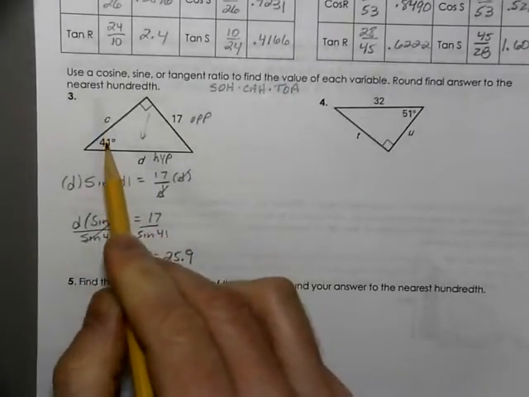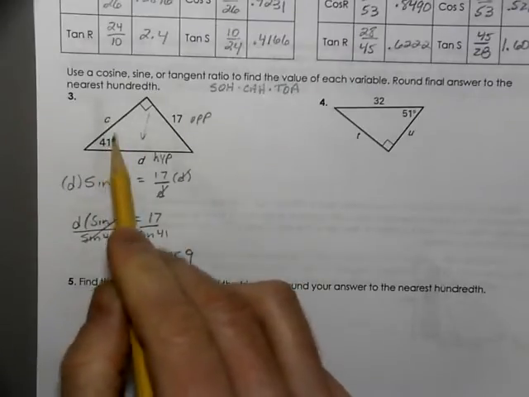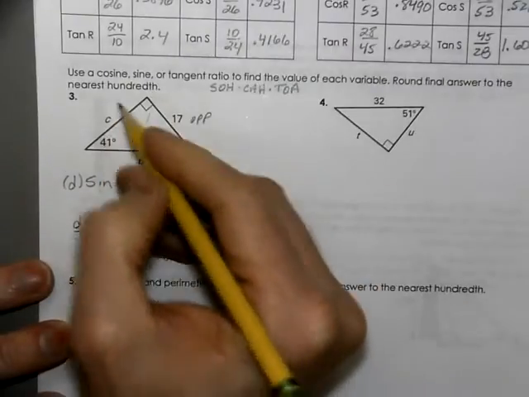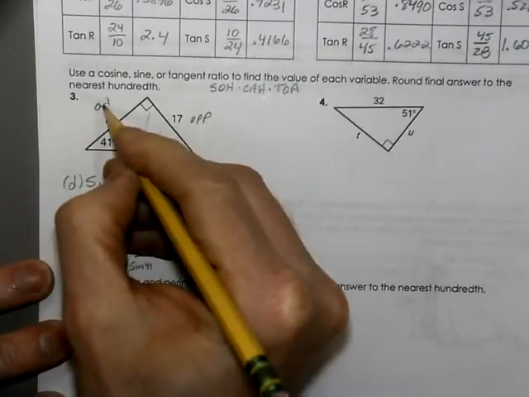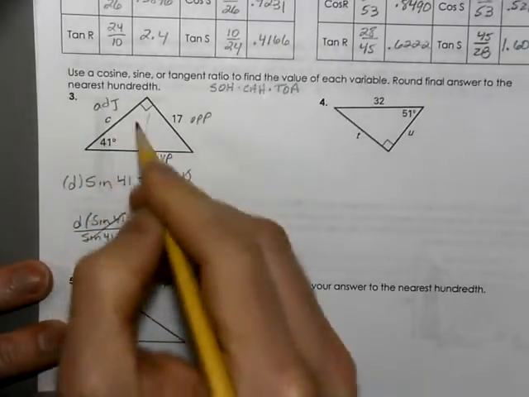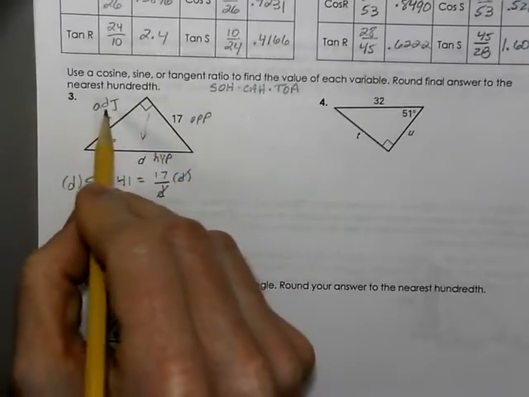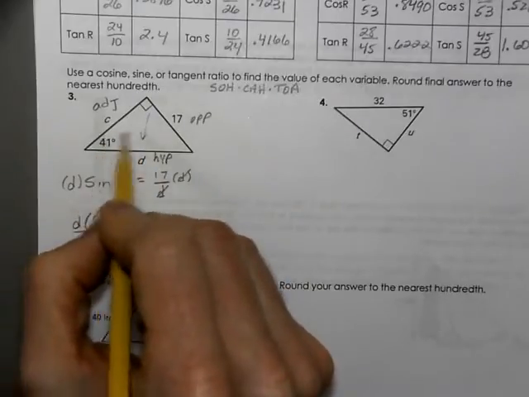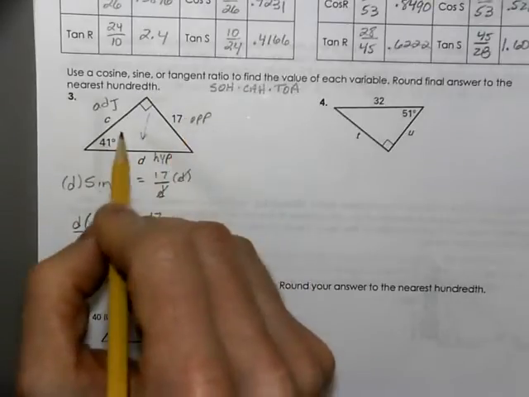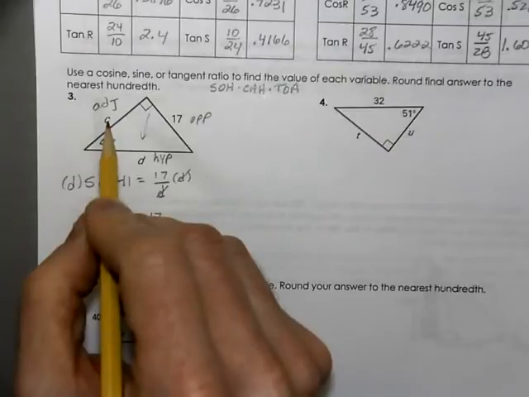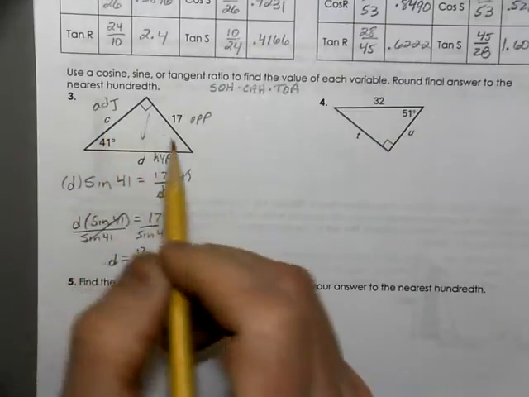Next, we'll look for letter C. How could we calculate C? C is considered to be the adjacent side. It's the side next to. So opposite, we have that number. Adjacent, we're looking for that number. And we know the angle.